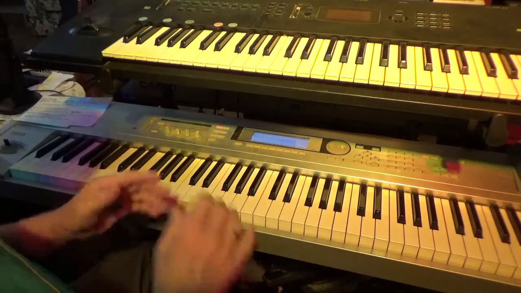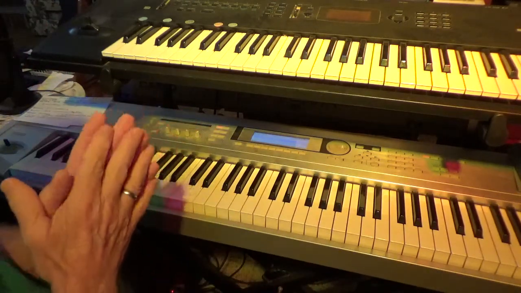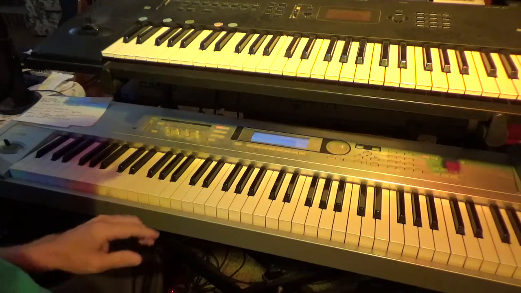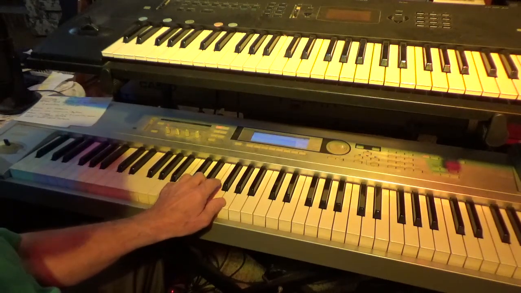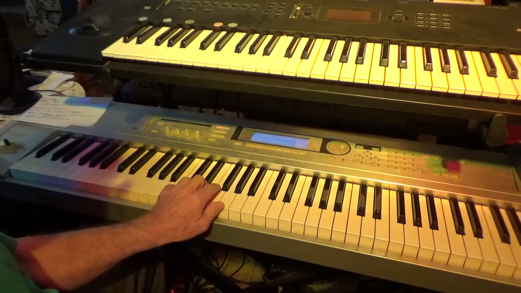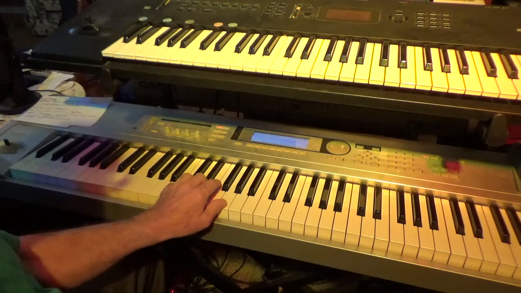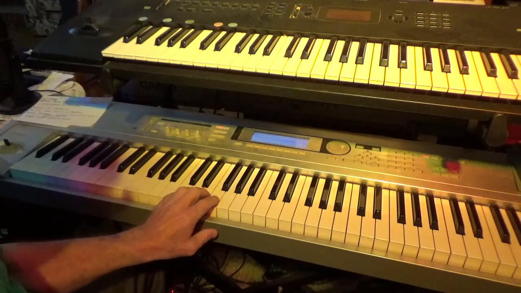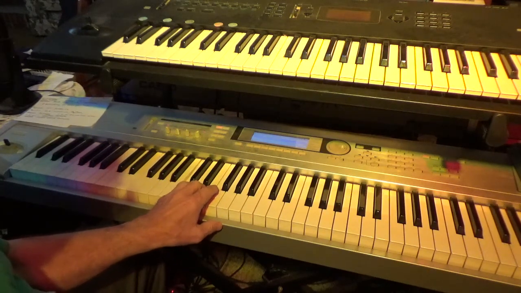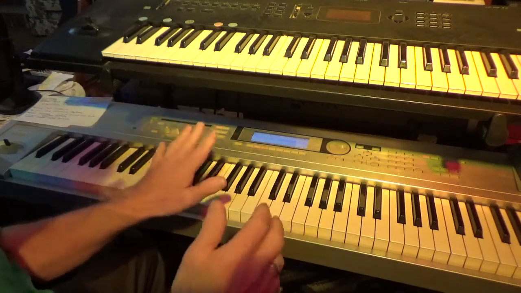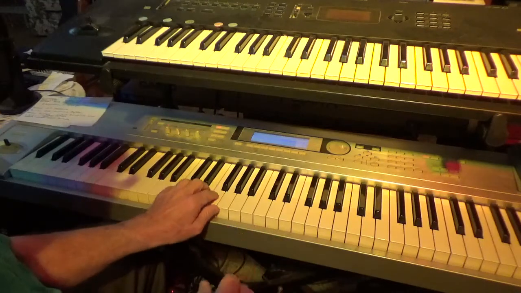Anyway, we're going to pick up where we left off last time, when we were talking about the C tonic position, the three notes of C major starting on C: C, E, G. We're using our five fingers.